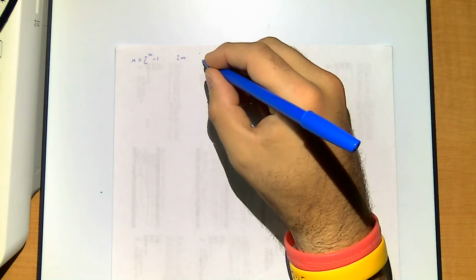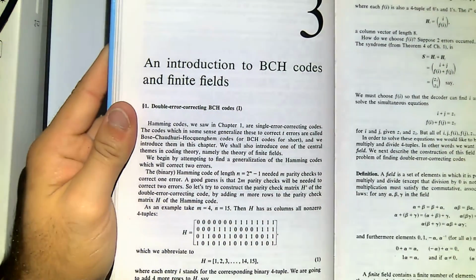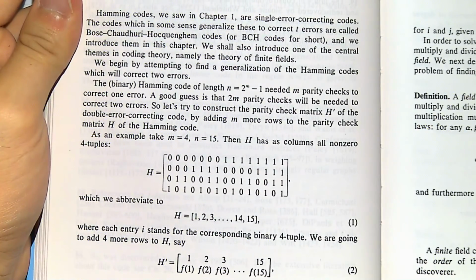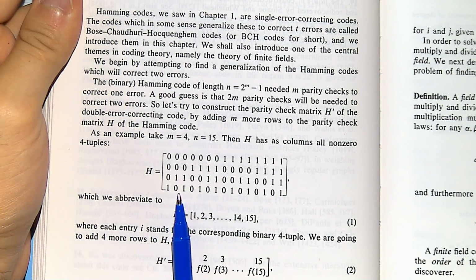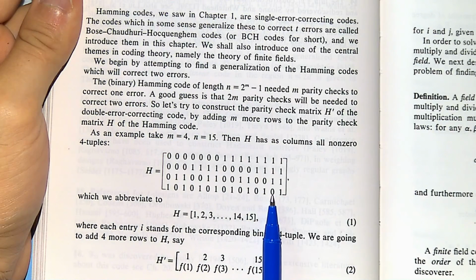For example, we can take m equal 4 and n equal 15, which is the Hamming code that I told you about earlier. If you take m equal 4, then you get the 15-11 code. A parity check matrix, I'm not going to write it all, is this one. You can see that these are my columns, 0001, 0010, and so on, all the binary strings of length 4.